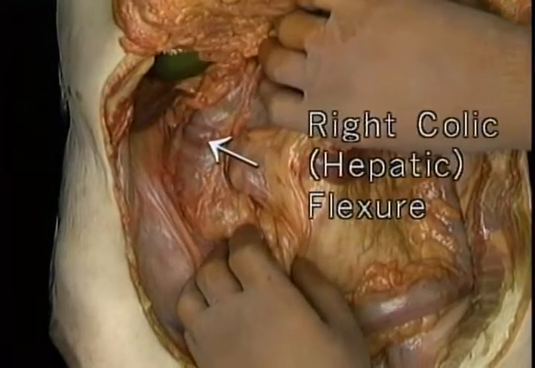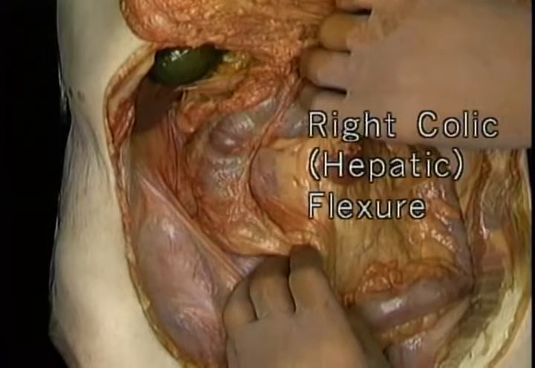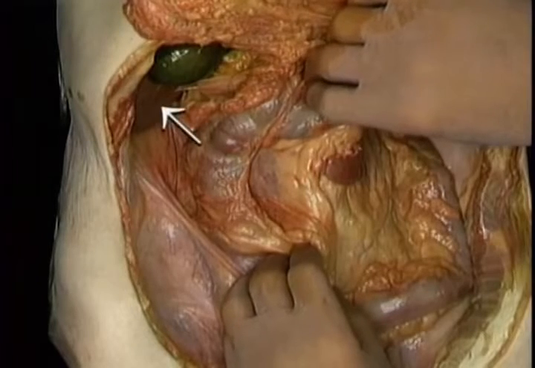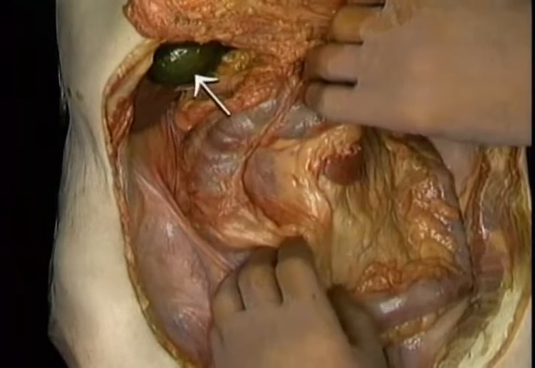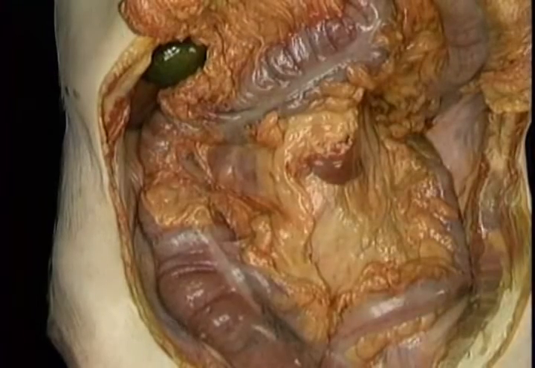At this sharp 90-degree turn, the right colic flexure or hepatic flexure. The hepatic flexure lies just below the lowest part of the liver and the gallbladder, and in front of the lower part of the right kidney, which is back here.